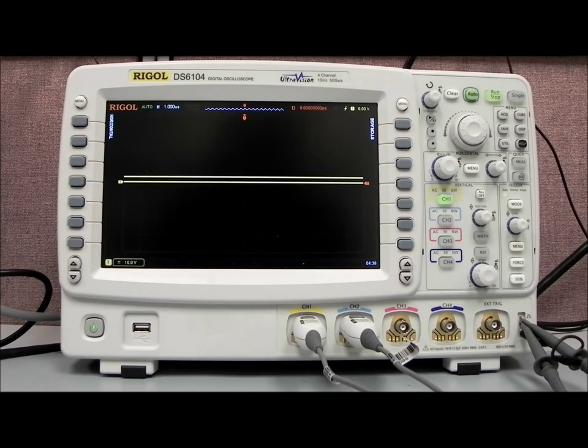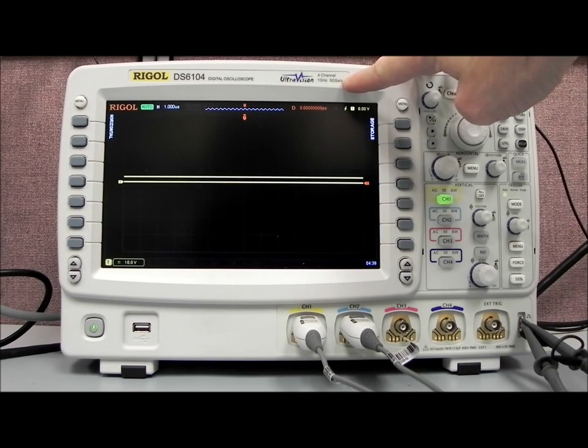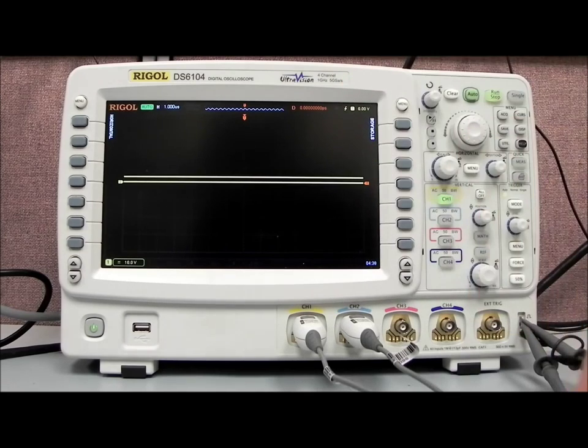I'm an applications engineer for Rigol Technologies USA, and I'm going to present the DS6000 series of oscilloscopes. This particular model that we have in front of us is the DS6104. The 6104 is a 1 gigahertz scope capable of 5 gigasamples per second sample rate, and it has 4 channels, so the 6104 denotes the 1 gigahertz, and then the 4 denotes the number of channels that we have available to us.